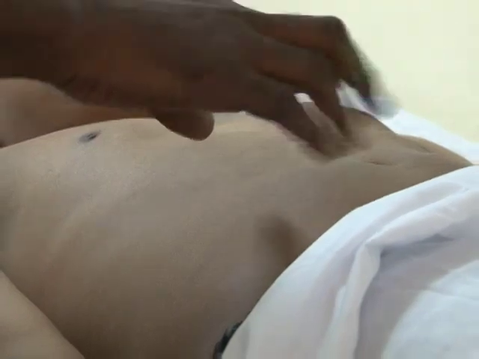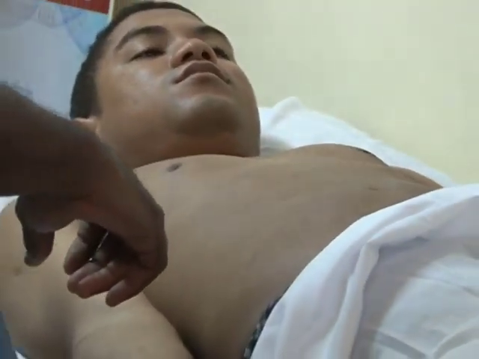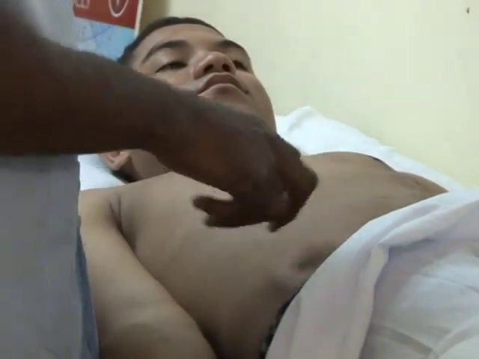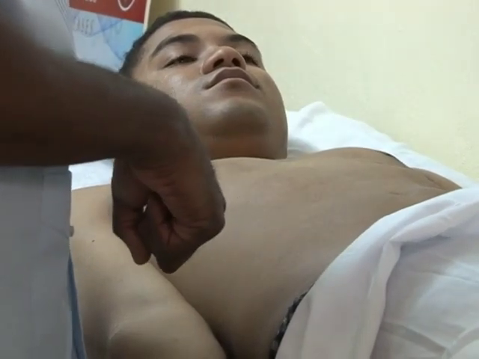Again, if there is any evidence of any deep masses, you want to note where they are, and also to describe them if you can in terms of the surface of that mass and the dimensions of the mass, consistency, and so on.